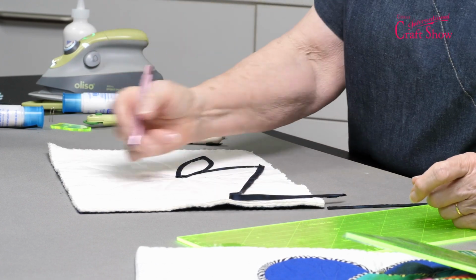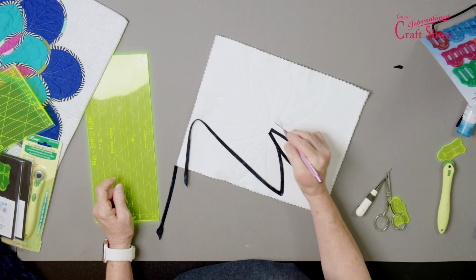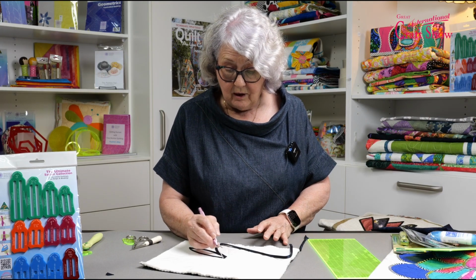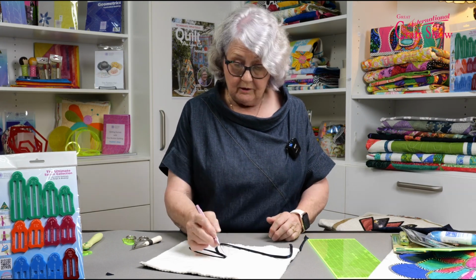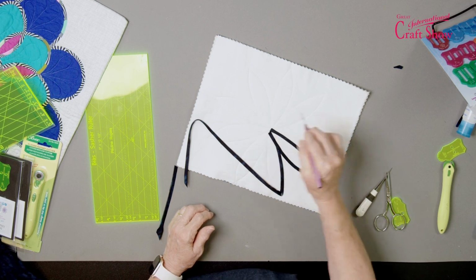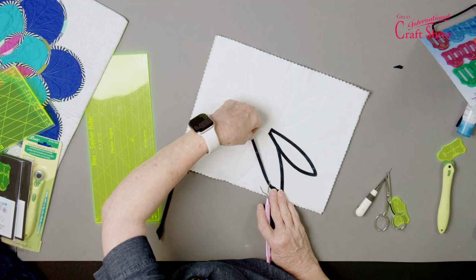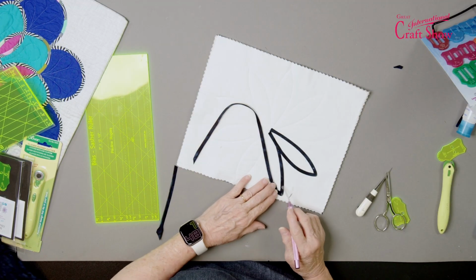Of course, once I get all of this done, I'm going to put a circle in the center, and I would glue that circle down, and then I'd put a little bit of bias around that circle. Or, you know, you could do a much bigger circle in there. Sky's the limit. You can do anything with bias. It really enhances your design beautifully.